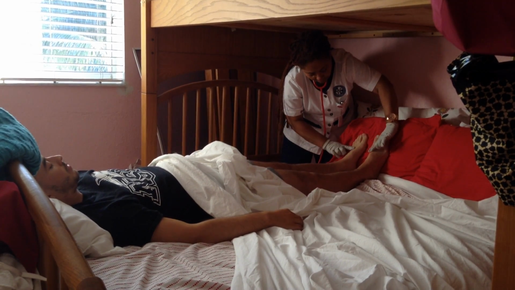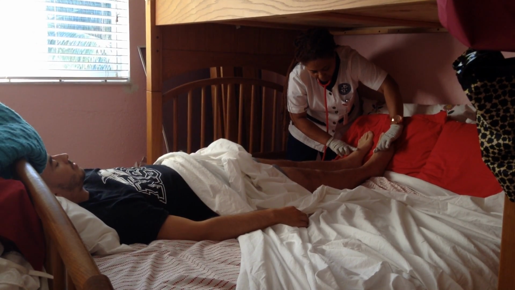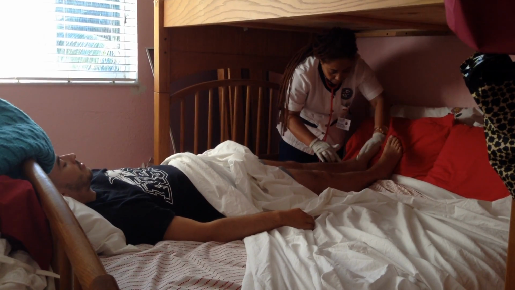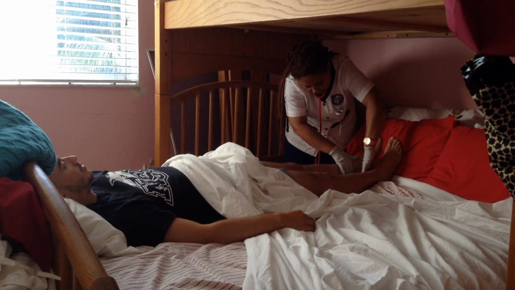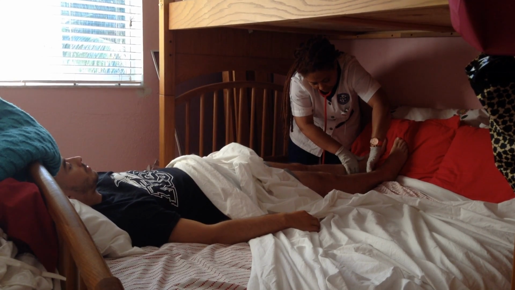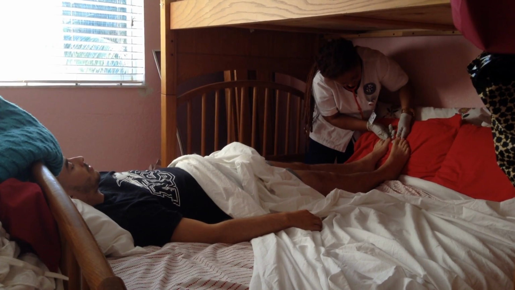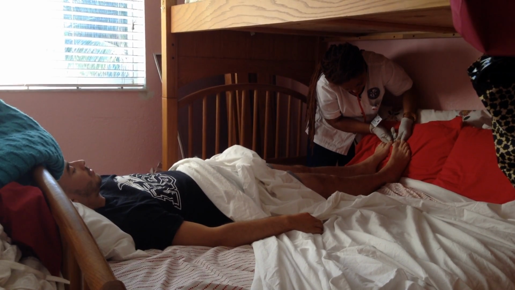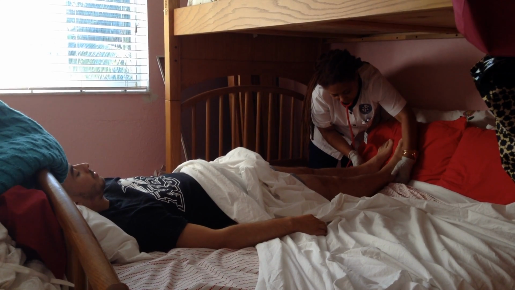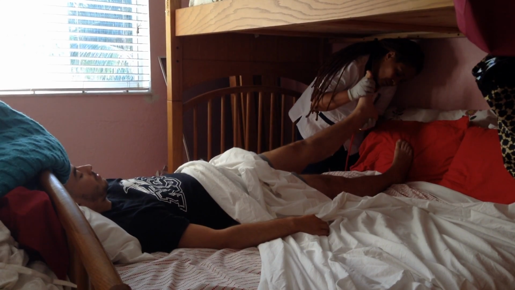I'm going to assess the dorsalis pedis. Okay, it's 2 plus, and posterior tibial. Okay, also 2 plus. Capillary refill on both feet is 3 seconds or less. I'm going to assess the heels for skin breakdown. No skin breakdown in the feet.